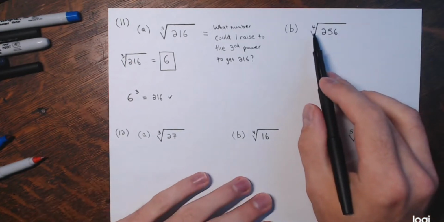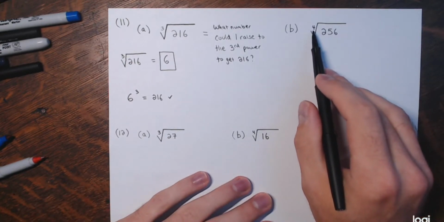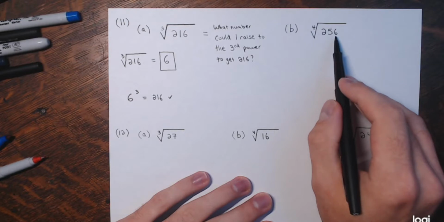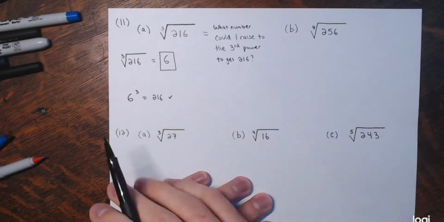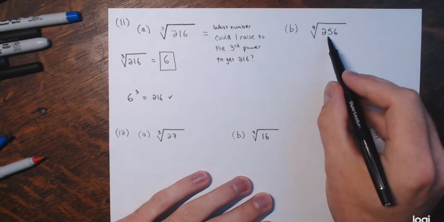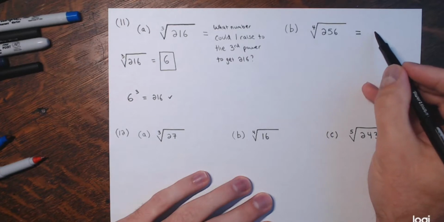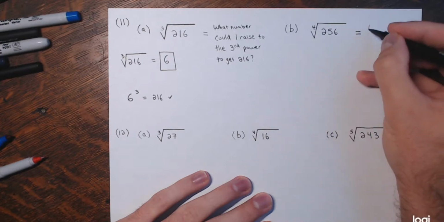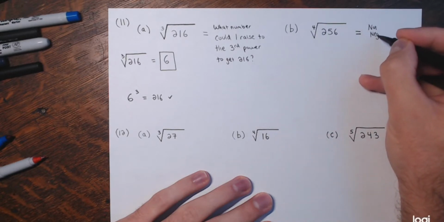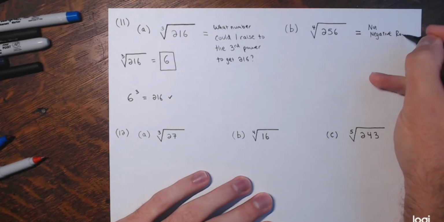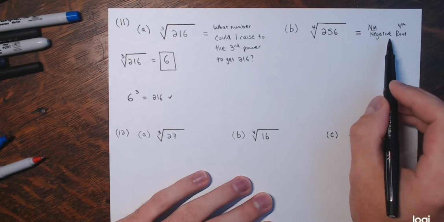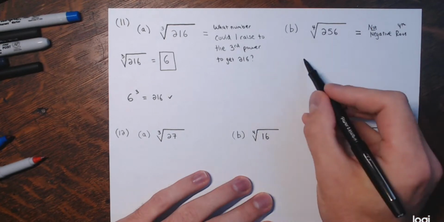Alright, so here's another. Now part B is an even root, a fourth root. So the radicand better be non-negative, which it is, positive 256. That's cool. And the question now is, what number to the fourth power? Positive number. Remember, this can't be negative, the not negative root, fourth root. So what positive number to the fourth power would give me 256?